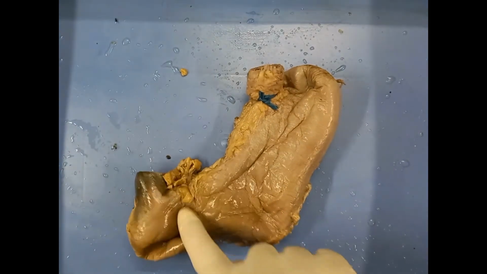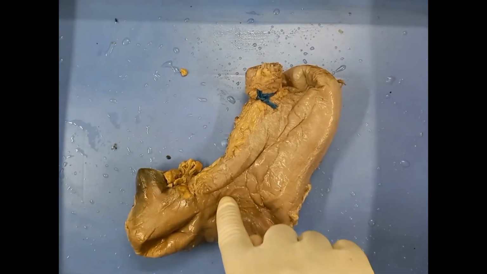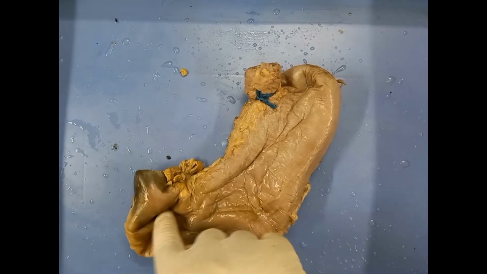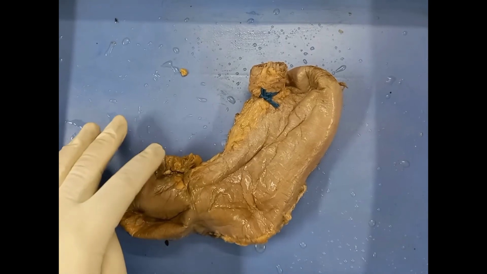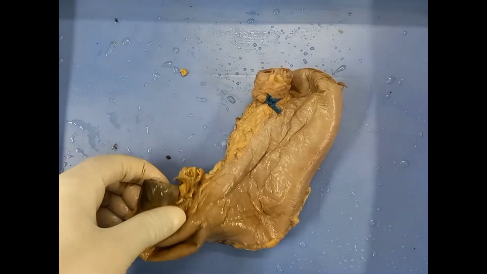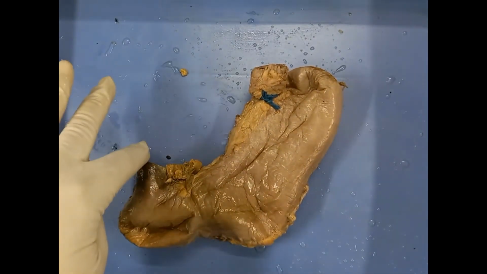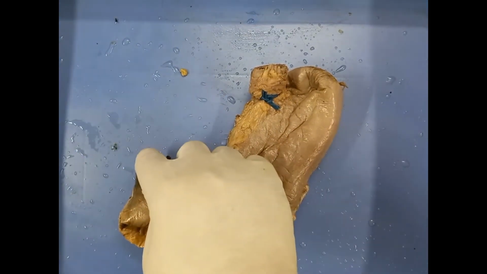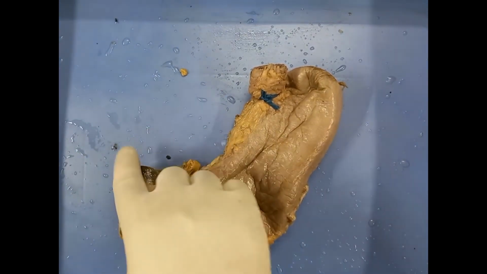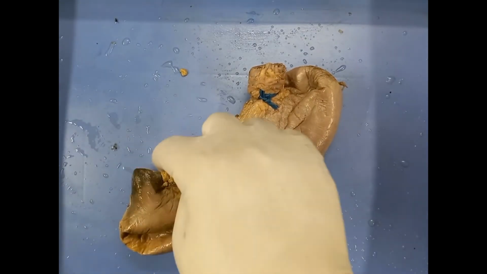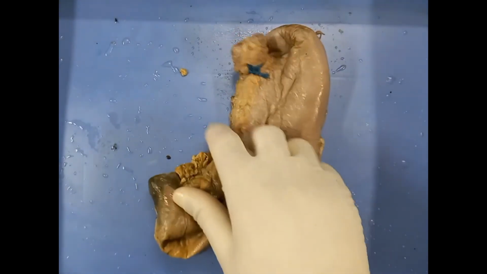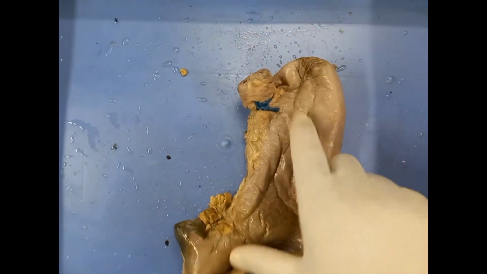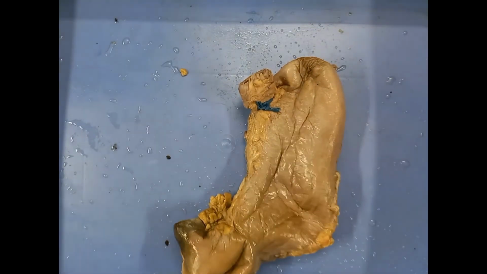So there are three parts: the pyloric antrum, the pyloric canal, and the pylorus, which is a sphincter made up of circular muscles, and it guards the food going into the first part of the duodenum. So this is the pylorus, which is sphincteric in nature, and it continues with the first part of the duodenum. Just by keeping it in anatomical position, you can show this many features of the stomach.